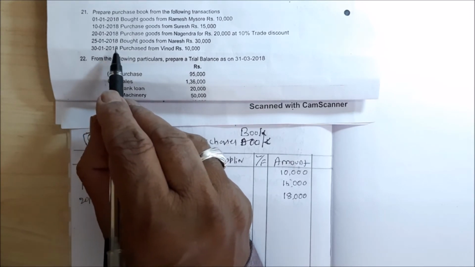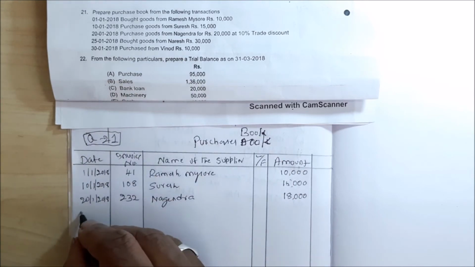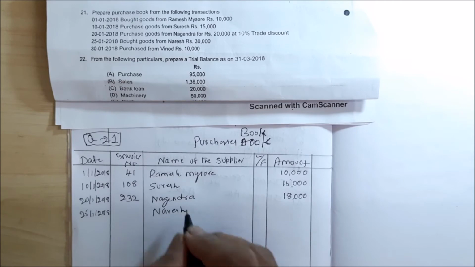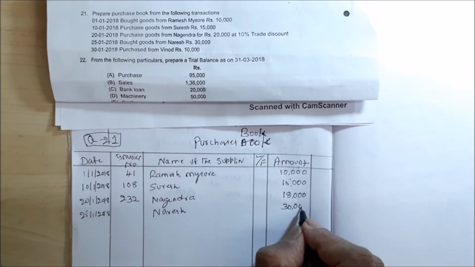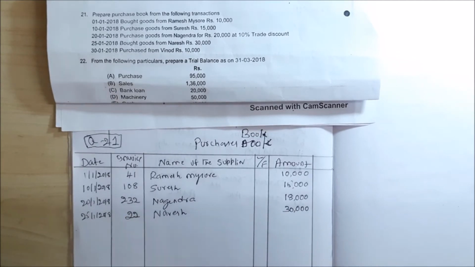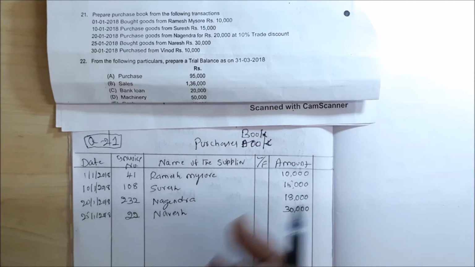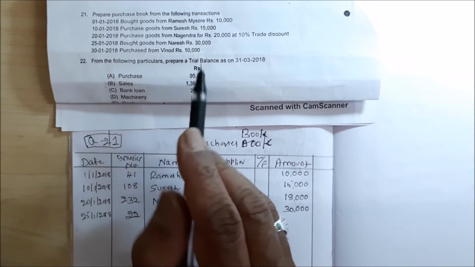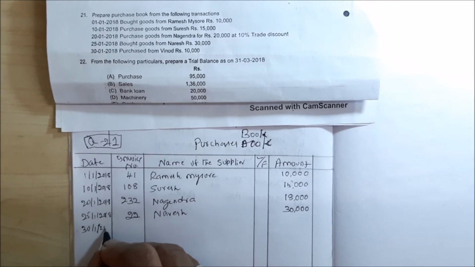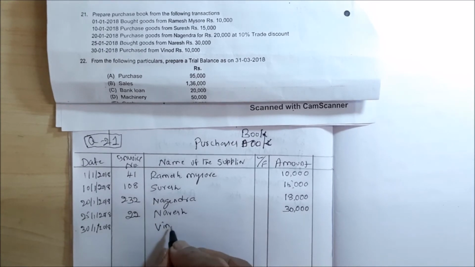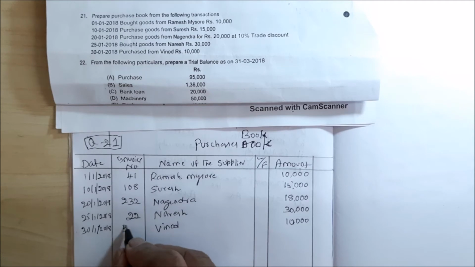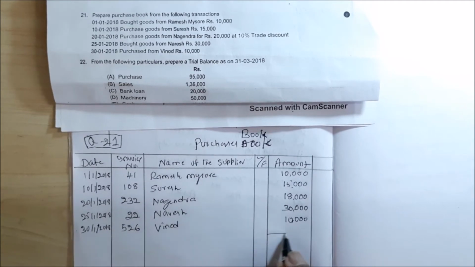Then 25/1/2018, bought goods from Naresh. How much is it? 30,000. Write 22. There is no regularity. It is irregular because we are writing on our assumption. They are supposed to give it, but they have not given. Do not worry. You assume some invoice number instead of leaving it blank. Then 30/1/2018, purchase from Vinod. How much? 10,000. Write 526. Then write the total. There ends the matter.